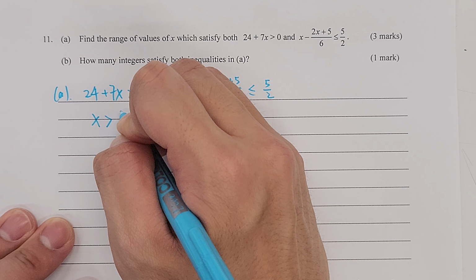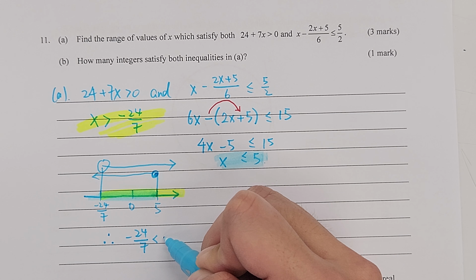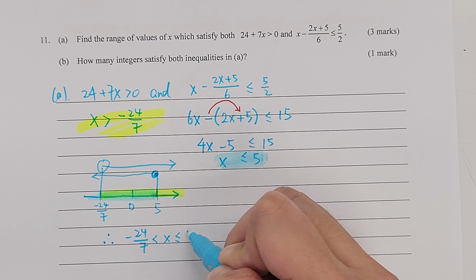What is my answer? The green part will be my answer. So when you see an "and" relationship, it is better to use yellow and blue color for highlighting the number line. Then this one will be your result.